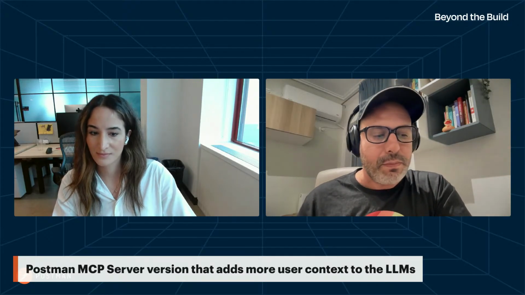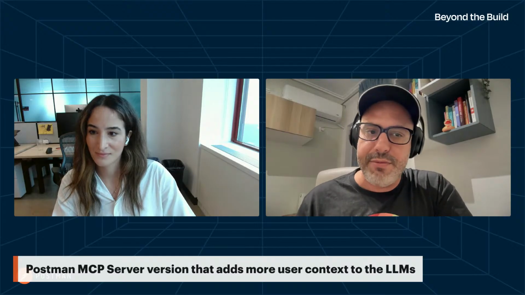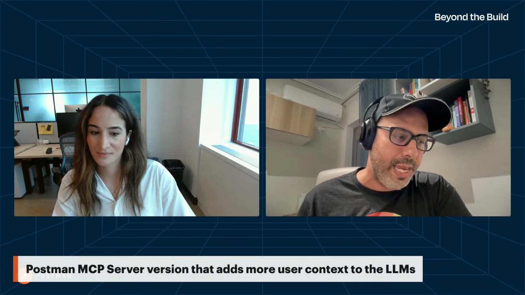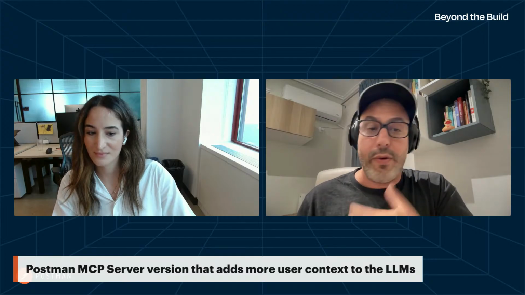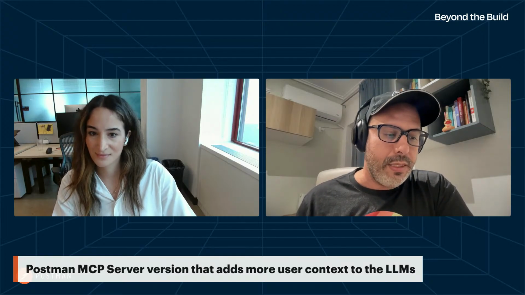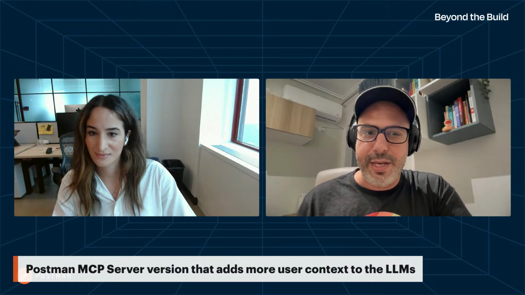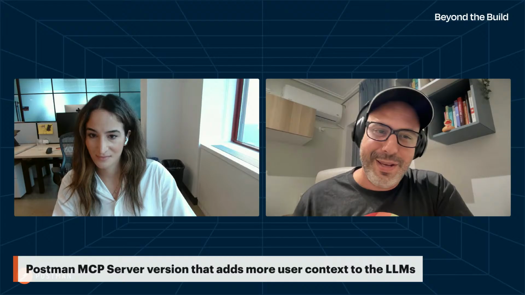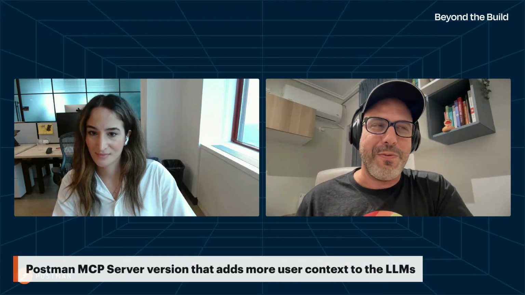And of course, we at Postman also have an MCP server that you can integrate into your AI tools, like your IDE.